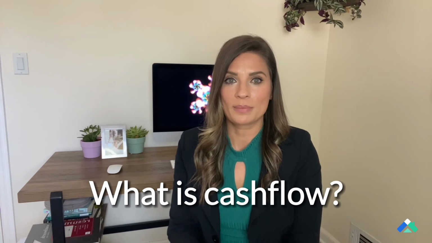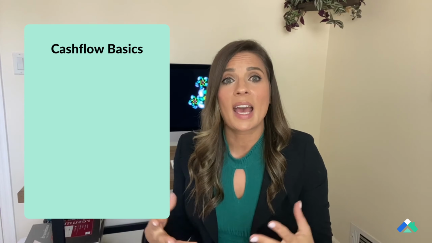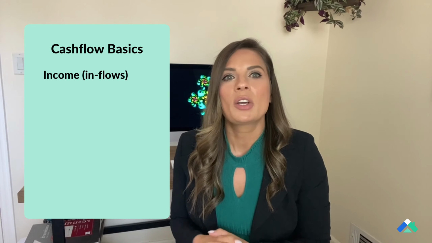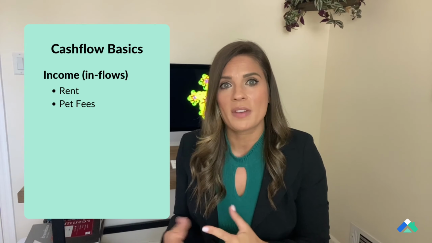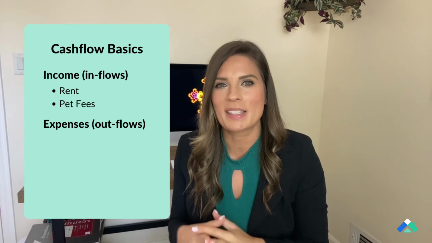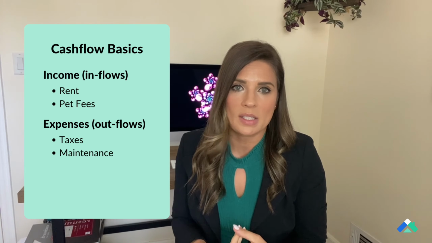What is cash flow? Put simply, cash flow is the movement of money in and out of an investment. For real estate, cash inflows or income could come from rent or pet fees, while outflows or expenses could include taxes, maintenance costs, and other fees. Positive cash flow is an indication that you're making more money than you're spending each month. On the other hand, negative cash flow is a sign of the opposite.